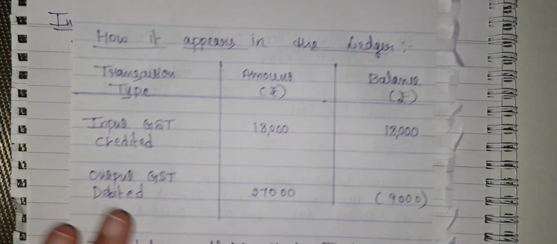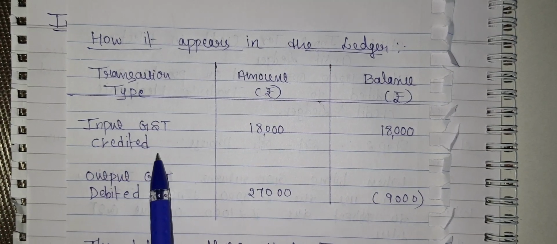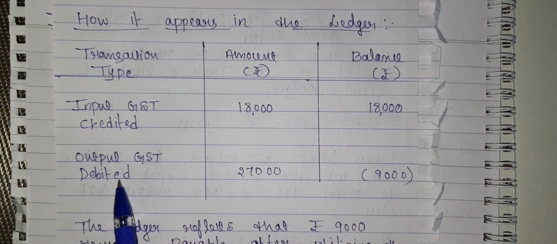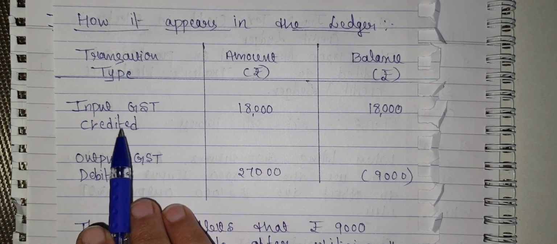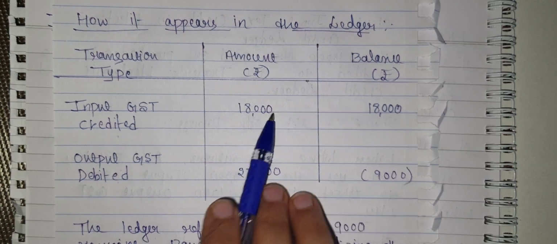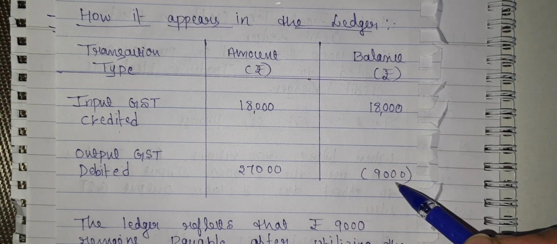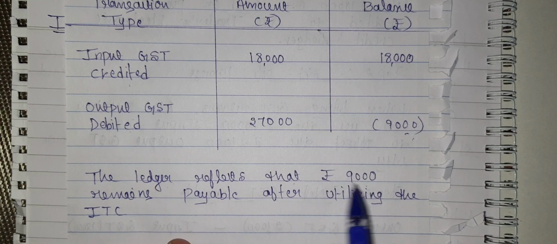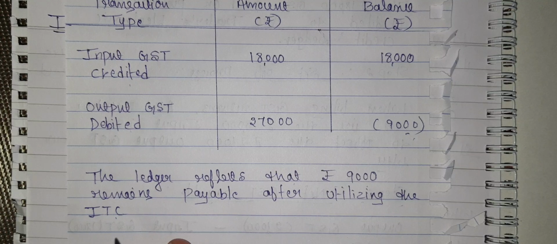Now we will see how it appears in the ledger. Transaction type: input GST credited, amount rupees 18,000 and balance rupees 18,000. And output GST debited. Here input GST credited, means paid on purchases, that is rupees 18,000. And output GST debited, means that is rupees 27,000, and balance rupees 9,000 we need to pay to the government. Means the ledger reflects that rupees 9,000 remains payable after utilizing the input tax credit.